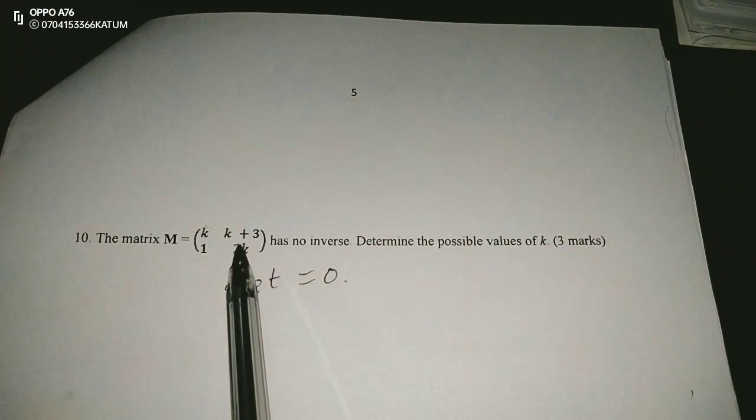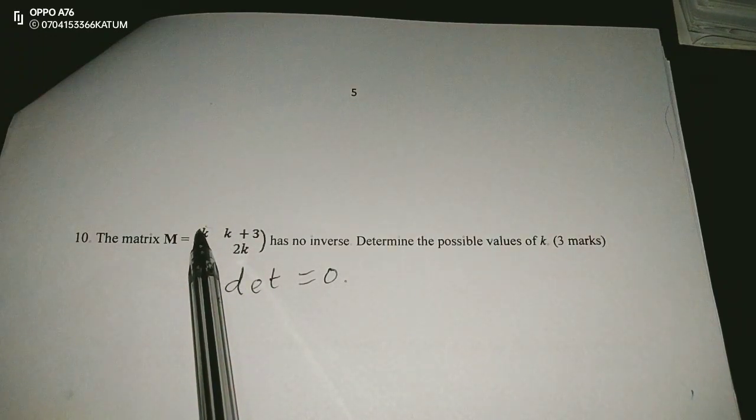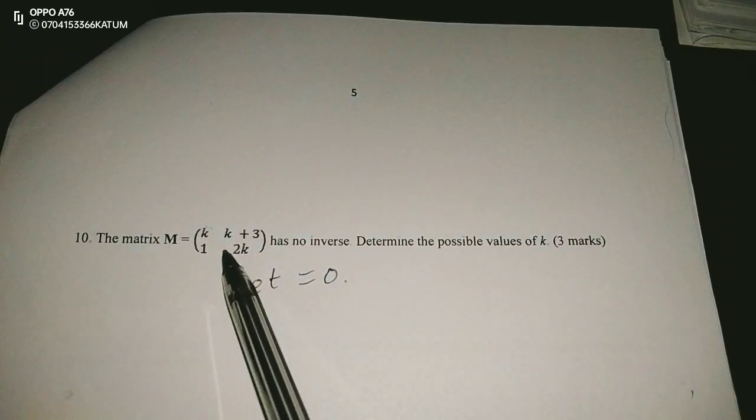The determinant is usually given by the product of the elements in the leading diagonal, from top left to bottom right, minus the product of the elements in the other diagonal. That is strictly for a 2 by 2 matrix.